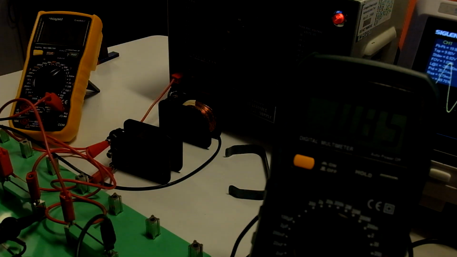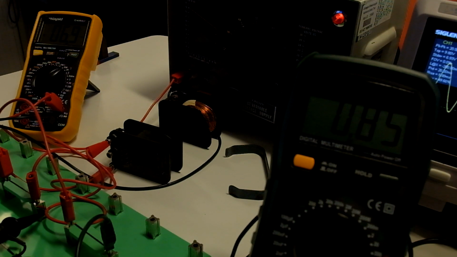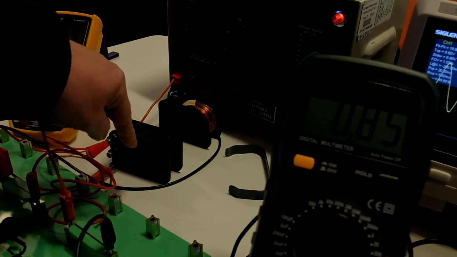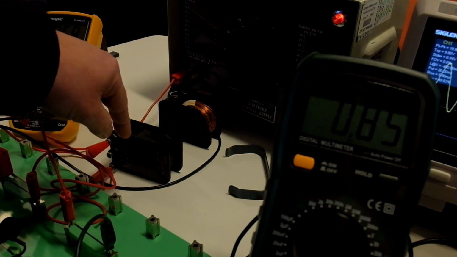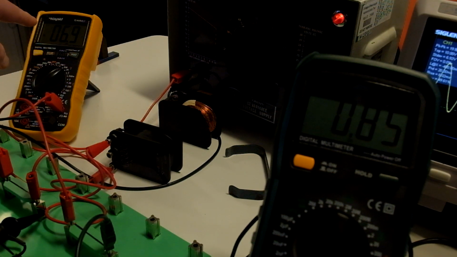So what we're going to do now is the air core, there's no steel core in it, air core, 625 turns. We've got a voltage going in. What we're going to measure for that voltage going in is RMS. So we measure that voltage as 6.9 volts RMS. We measure the current here, which is 800, we'll use 850 milliamps.